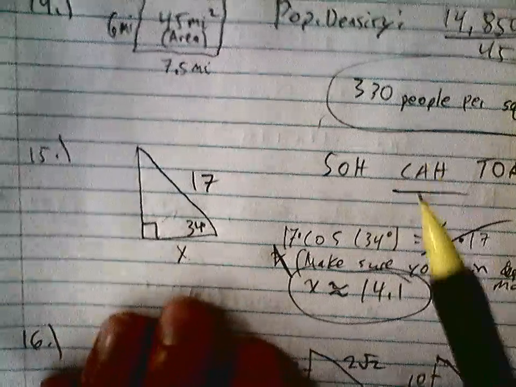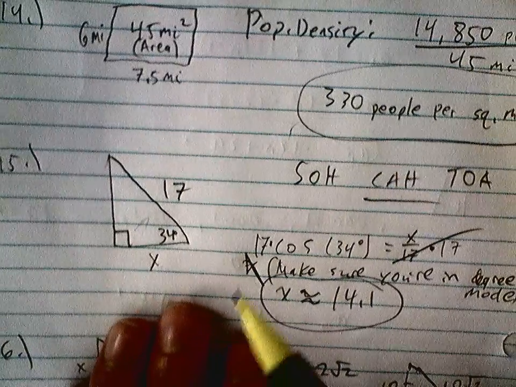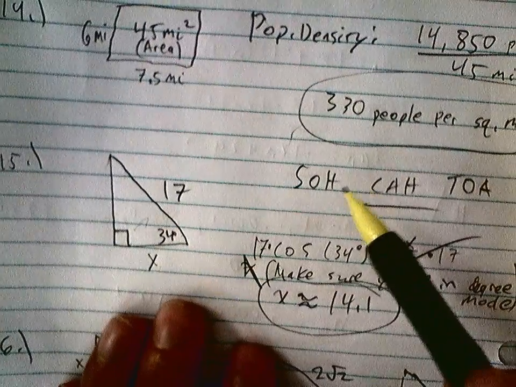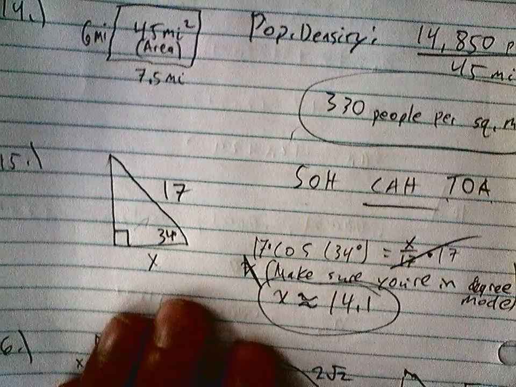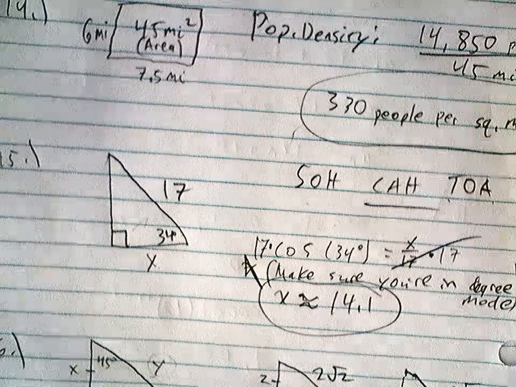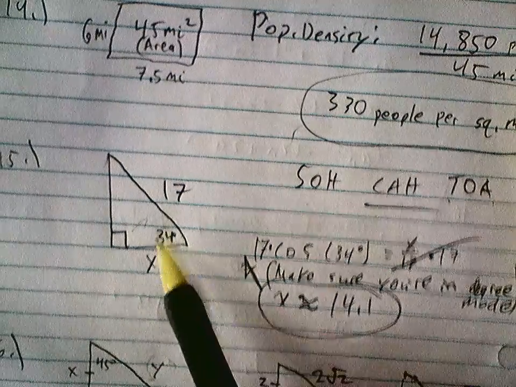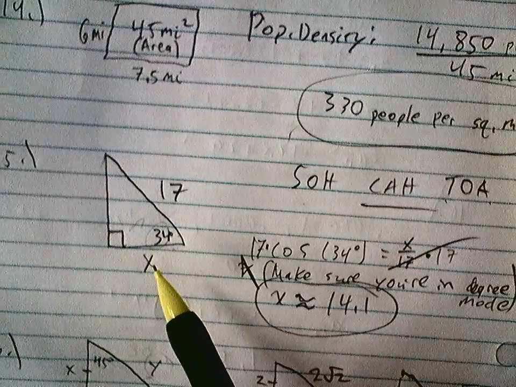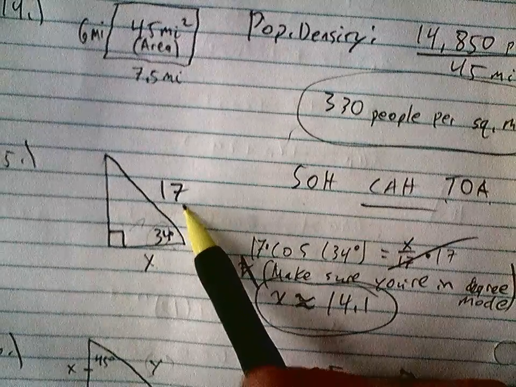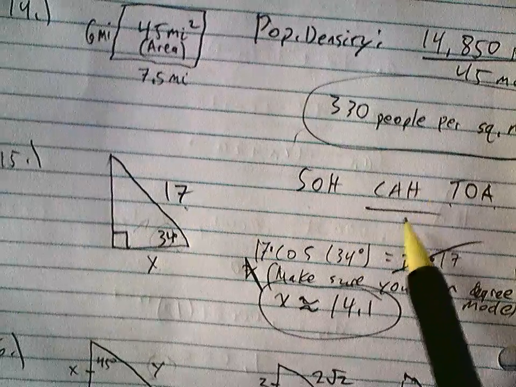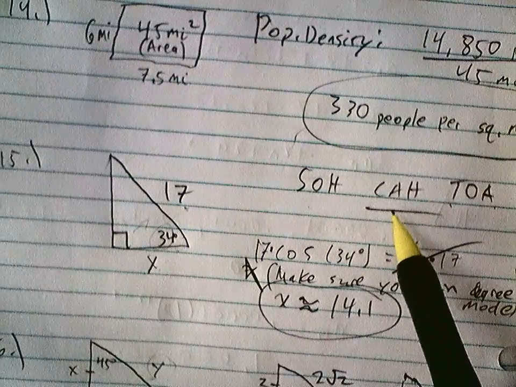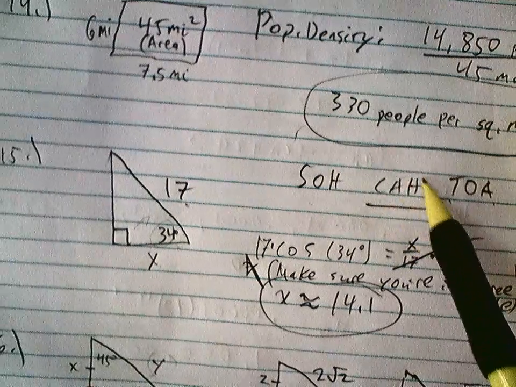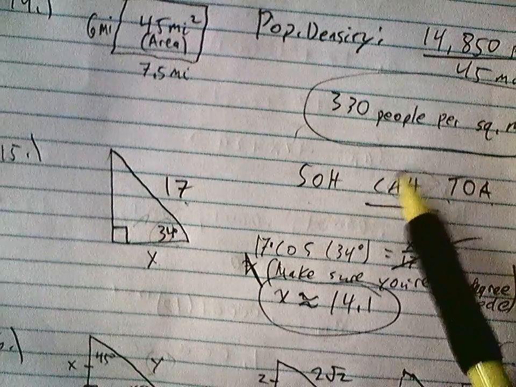For number 15, it's a pretty simple right triangle trig problem. We got a right triangle. Anytime we've got a right triangle, that's when these trig functions apply. So in this one, we were given the 34-degree angle, and we were given the adjacent side and the hypotenuse side. That is exactly cosine. So that's how I know to use cosine here, because that's the combination of sides I was given, adjacent and hypotenuse.